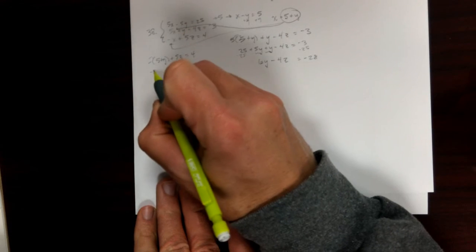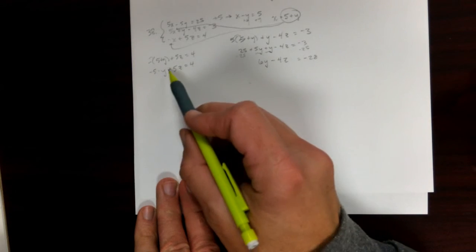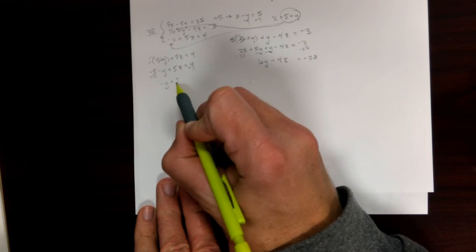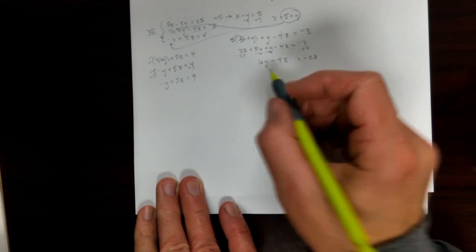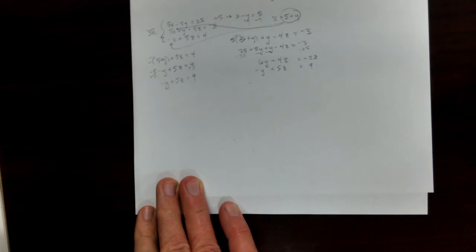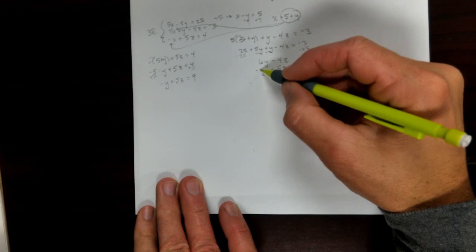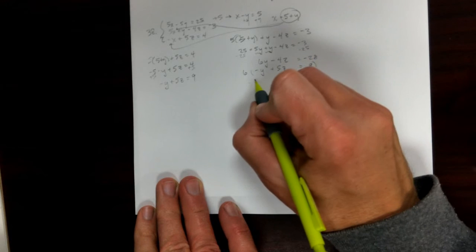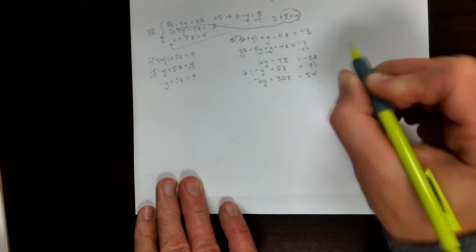So let's distribute this. We've got -5 minus y plus 5z equals 4. So let's get this in this form. We need to add 5 to both sides. -y plus 5z equals 9. Now, I'm going to write this over here. So -y plus 5z equals 9. Now, in order to solve by elimination, I need the same number, different sign. So I need this to be a -6y. So I'm going to take this equation and multiply it by 6. This is going to become -6y plus 30z equals 54.